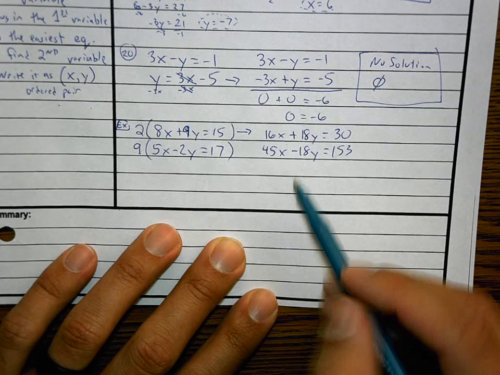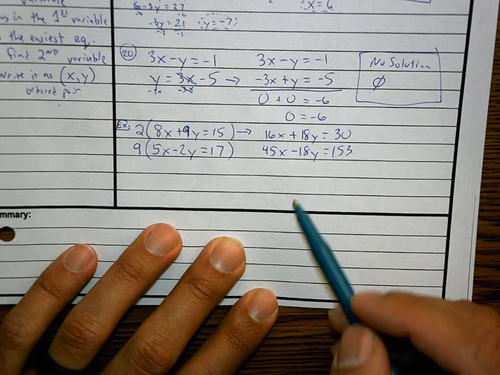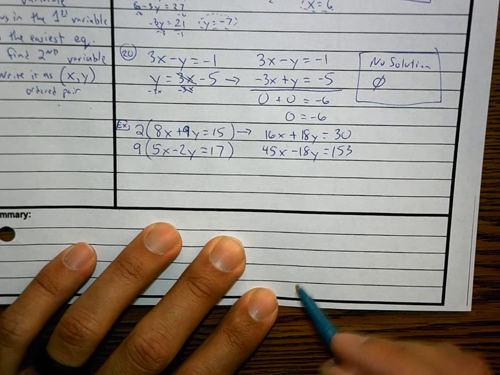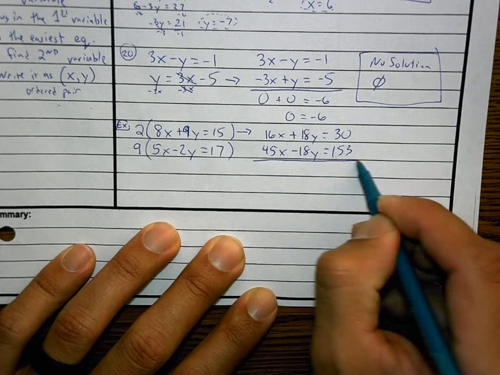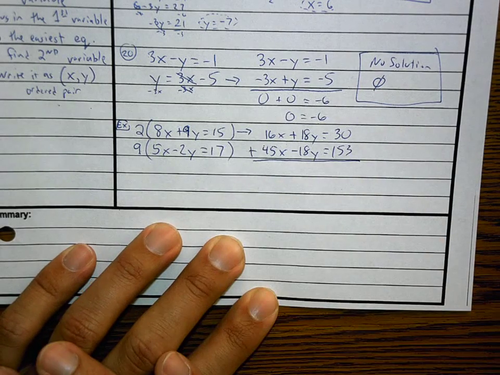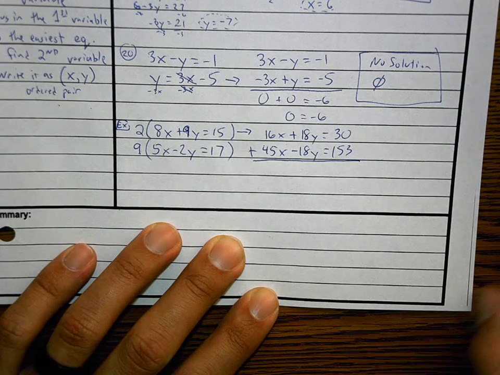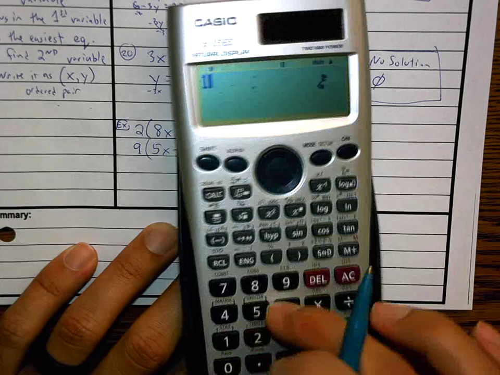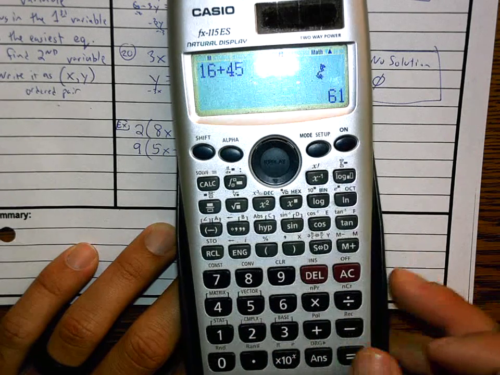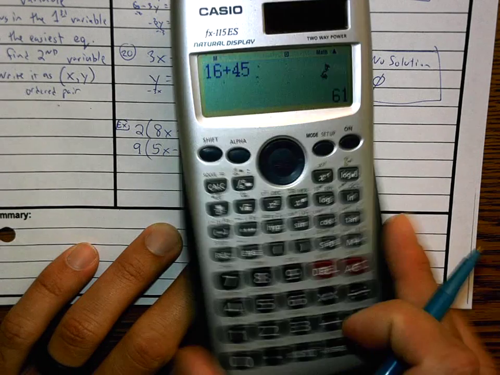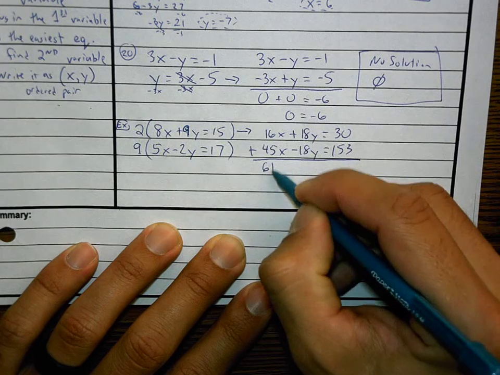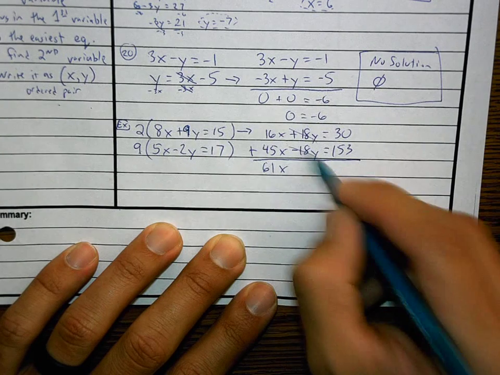Will the variables eliminate when we add them now? Now you can continue. Can you do 16x plus 45x? If you don't know, use that calculator. 61x. These eliminate, make 0.